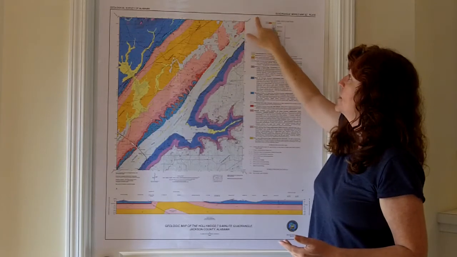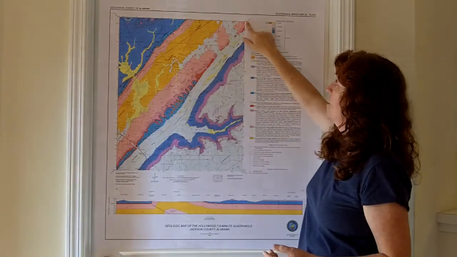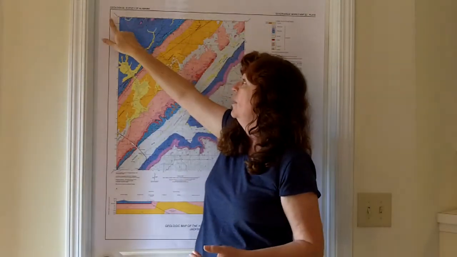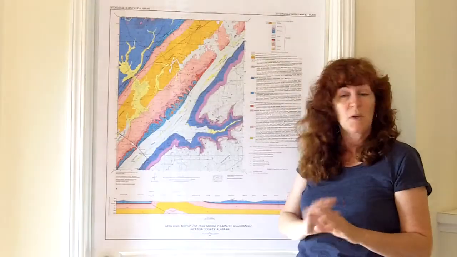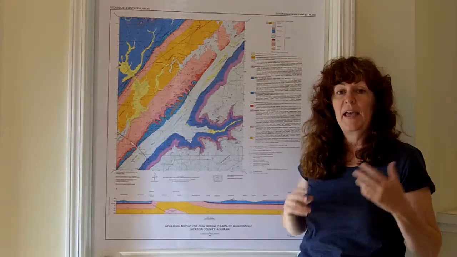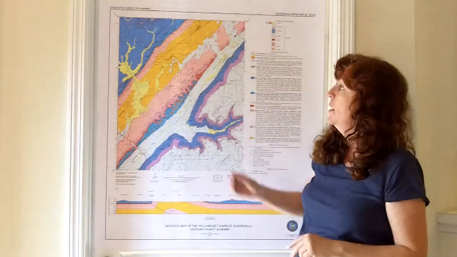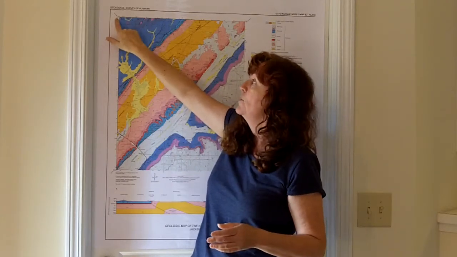So if you look at the numbers in the corners, again, in this case, if we look at the upper corner here and the upper corner here, we already know that the numbers that begin with 34 degrees are latitude, so we're not looking at those. We're going to be looking at the numbers that begin with 85 and 86 degrees. So in this corner, we have 86 degrees, 0 minutes, and 0 seconds. That means we are 86 degrees away from England, from Greenwich, England.